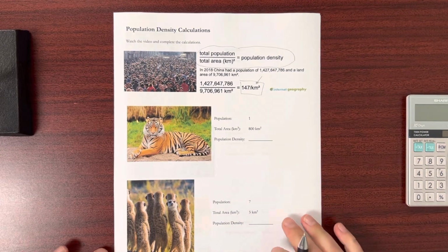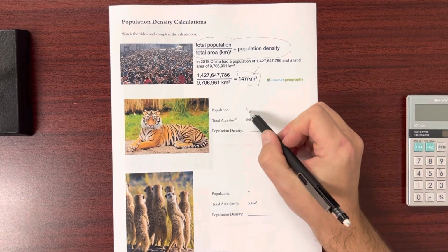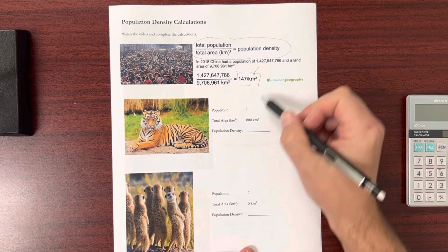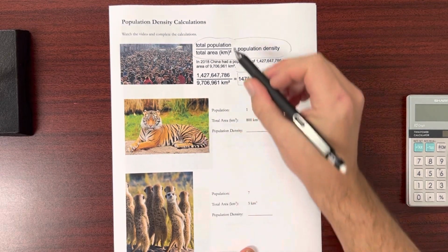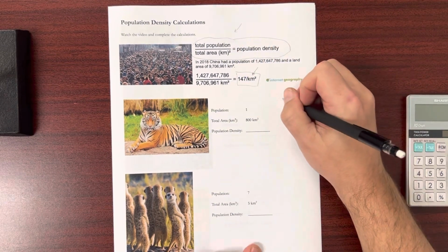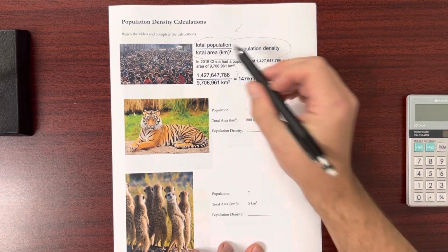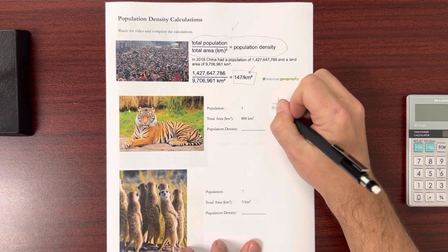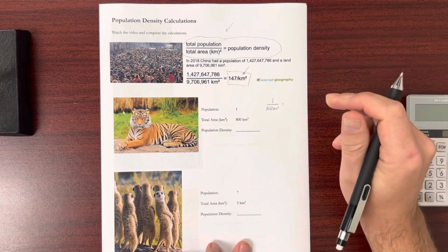So I got a couple of different creatures here. The first one is a tiger, but I'm giving you at least two pieces of information from the formula. In this case, I have a population of 1. Following this formula, I have 1 over my total area, which is 800 kilometers squared, equals.